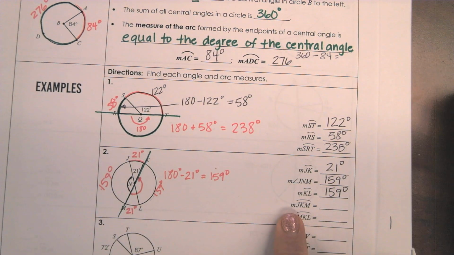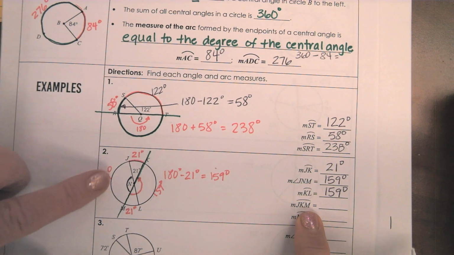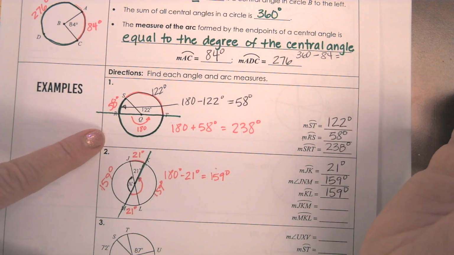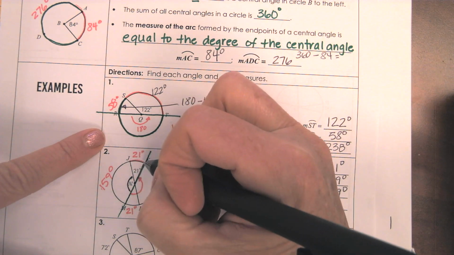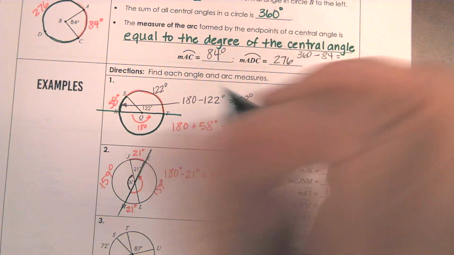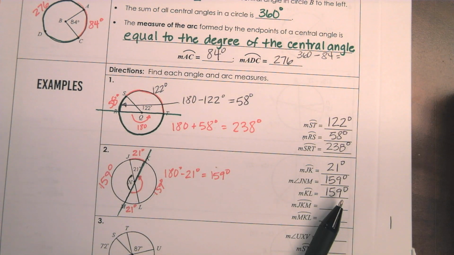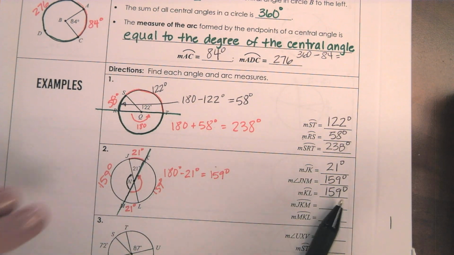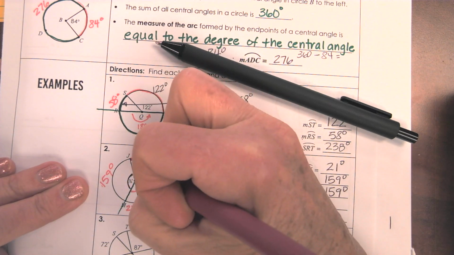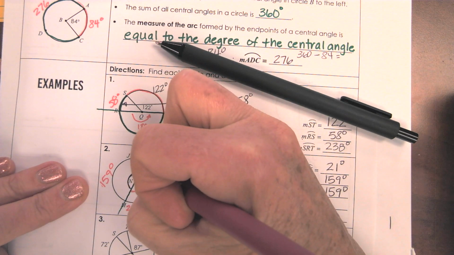Now the measurement of JKM. Okay, let's see. JKM. Okay, so that one I don't know. So that's one I'm going to have to look at. And I'm going to get a different color here. They wanted J to K and then K all the way to M. So let's look at what we have here.